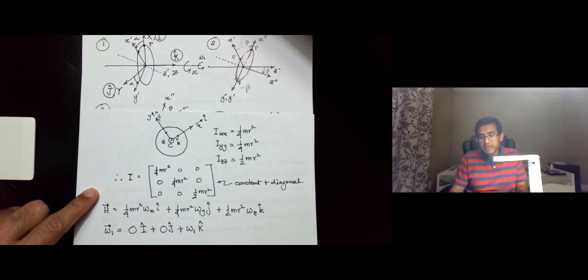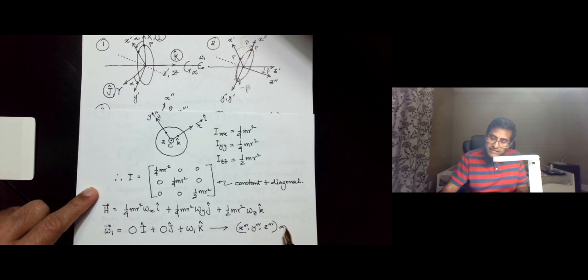Okay, however, this is not good enough because we want to express it in terms of the i, j and k which are body fixed. So we want to transform this to the x prime, x triple prime, y triple prime, z triple prime axis.